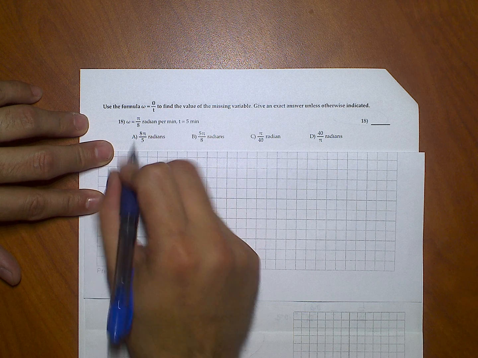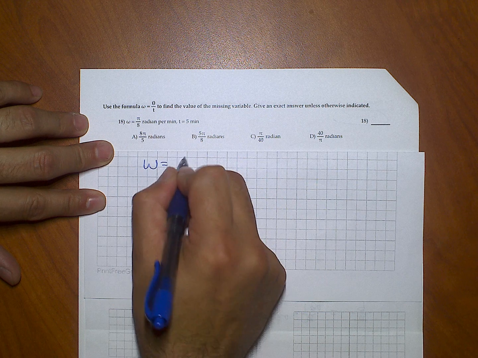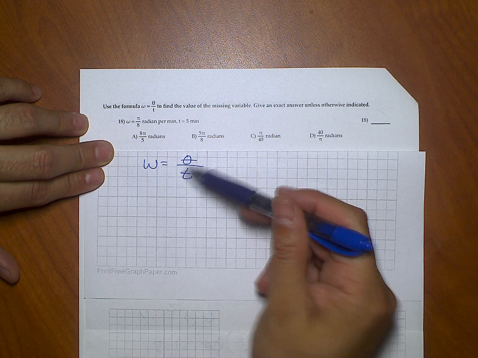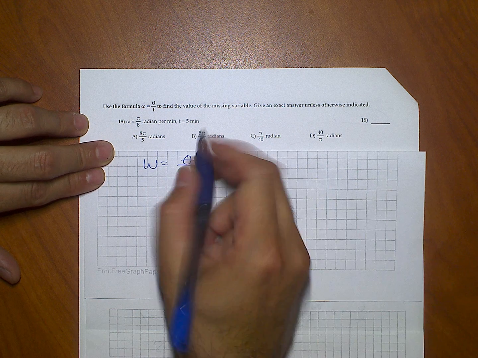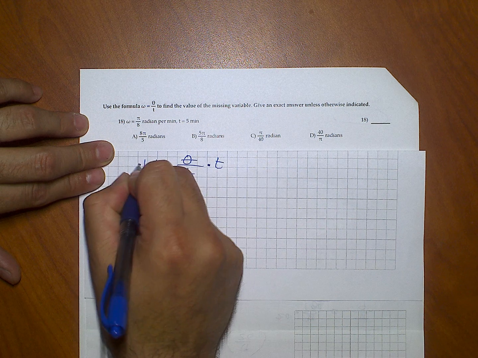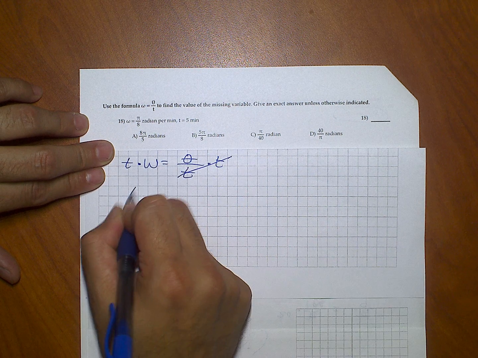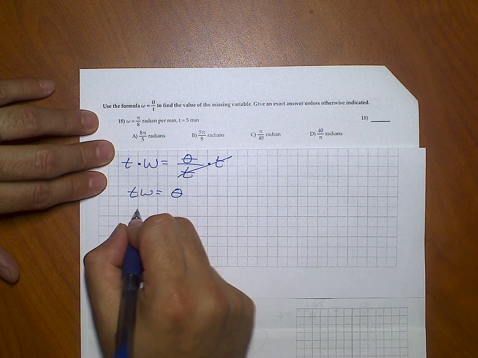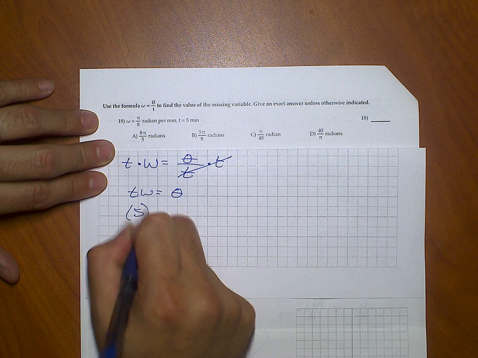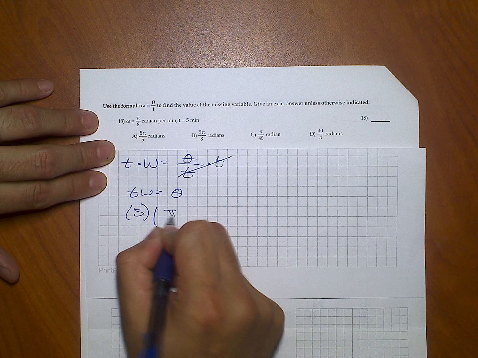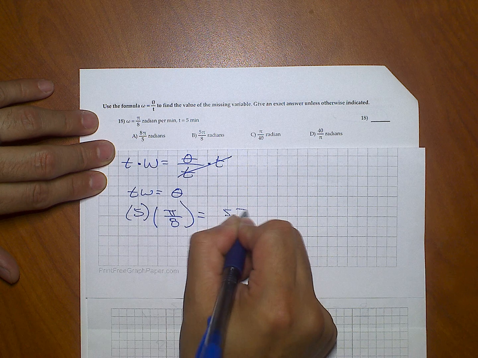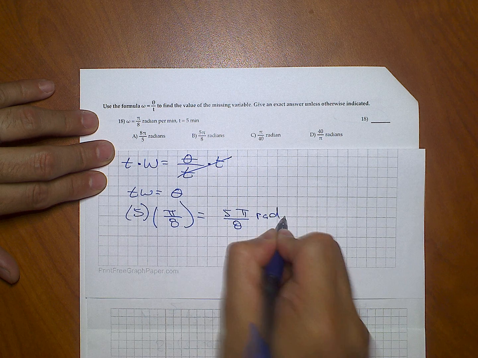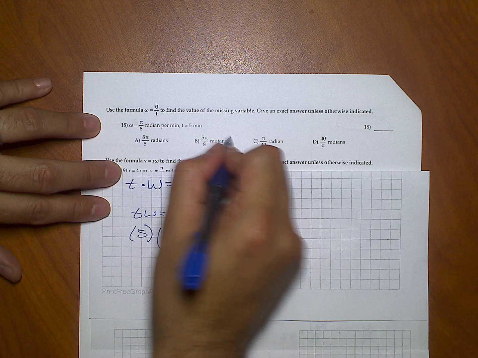So if I have W and I have t, W equals theta over t. Which one am I looking for? Theta. What would I do? I'm going to do the algebra first. Multiply by t, right? So tW is equal to theta. And if I multiply that out, it's going to be 5 times pi over 8, so 5 pi over 8 radians.